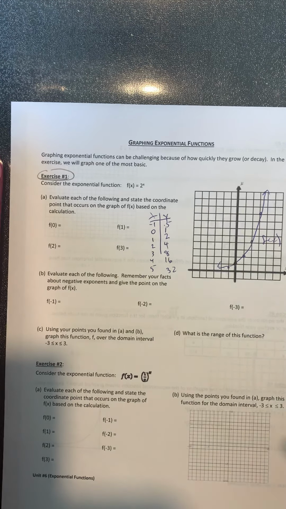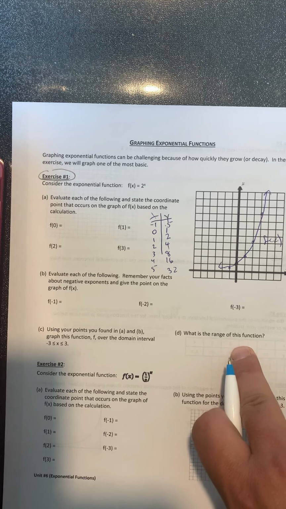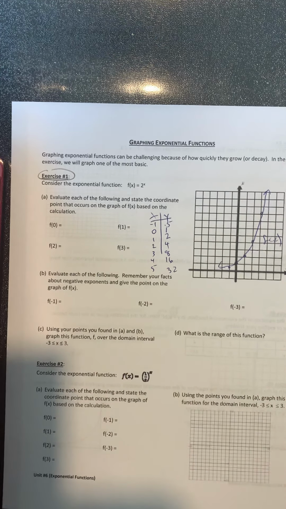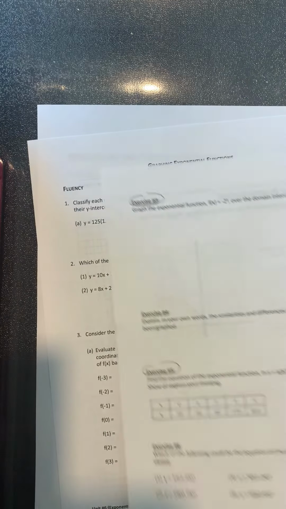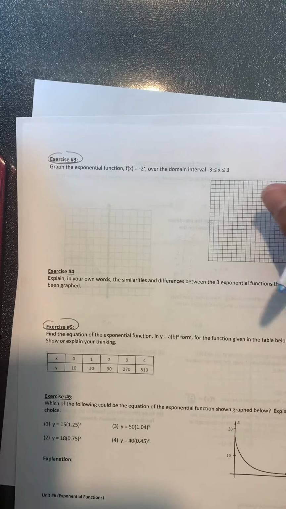So you have more practices here. Range, remember, is your y values. Domain is your x values. Go from there. All right, and more practice with that. We'll do one more graph when they don't give you anything here.